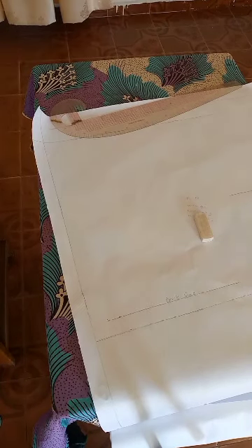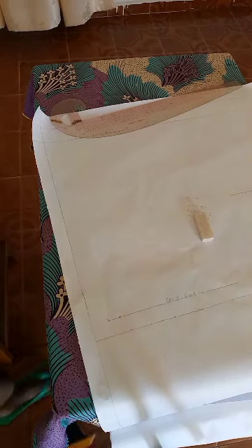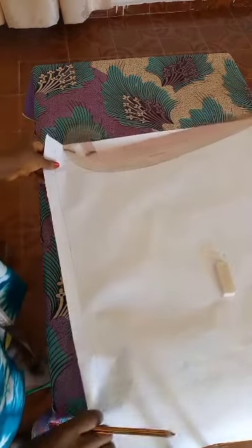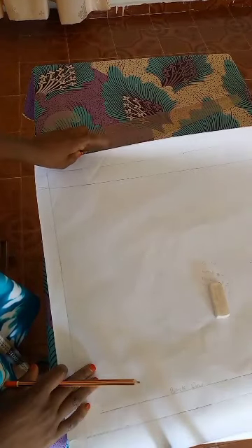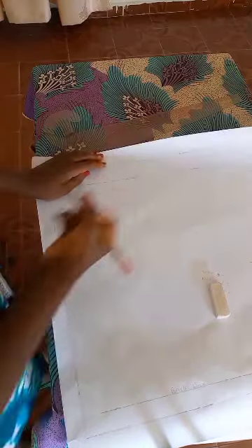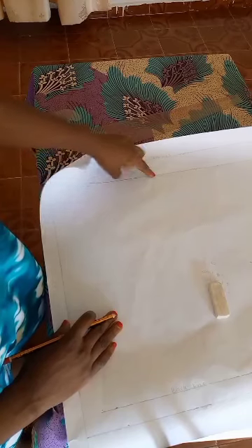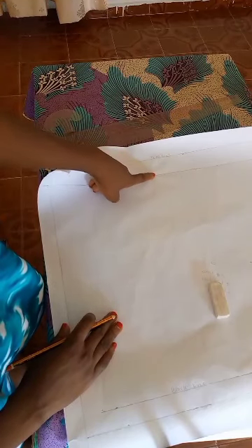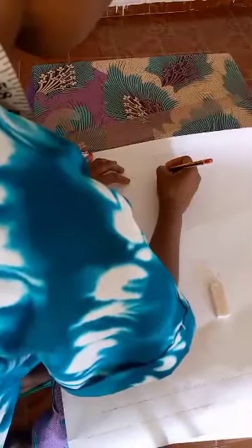Okay, so now after you get those lines, these are the basic lines that you're supposed to draw before you start your pattern. From the top of your paper, you come down by 1.5 and draw the first line. This first line is labeled as your top line. Then from this top line, you come down again by 1.5, and this one is labeled as your shoulder line.